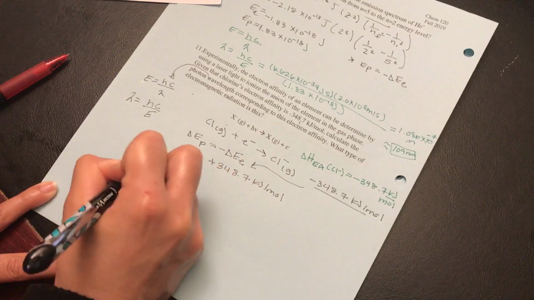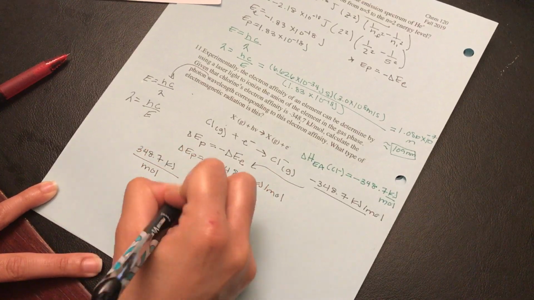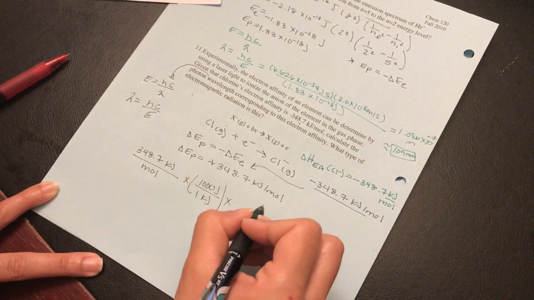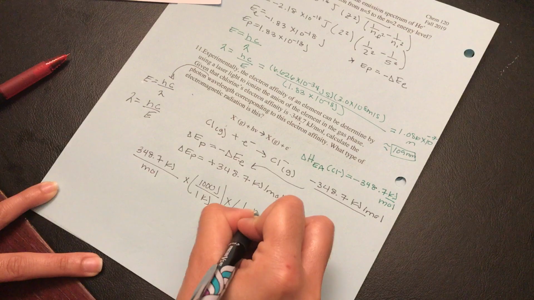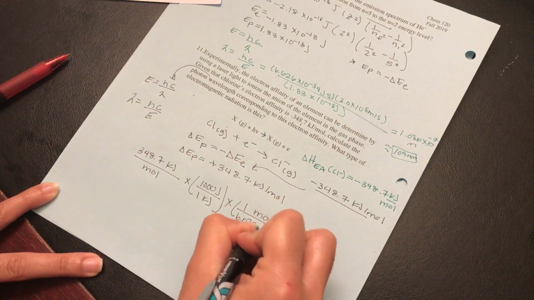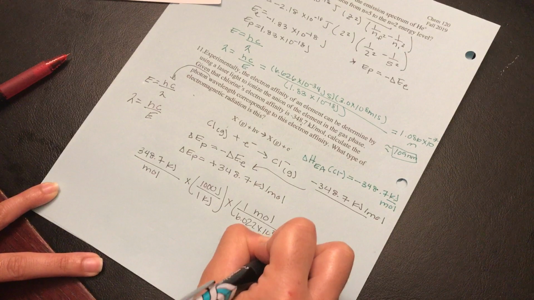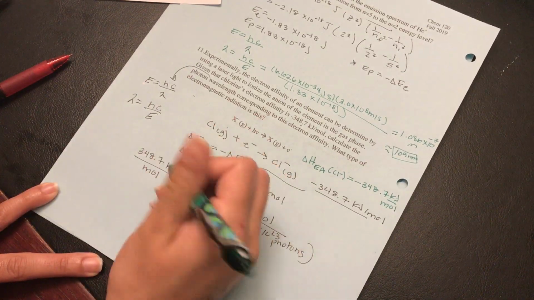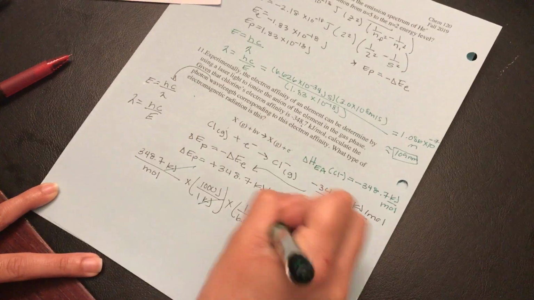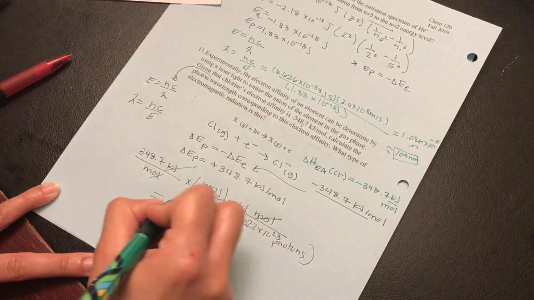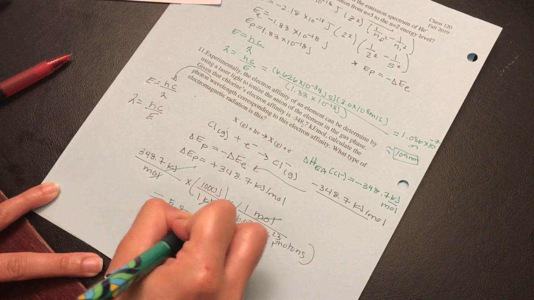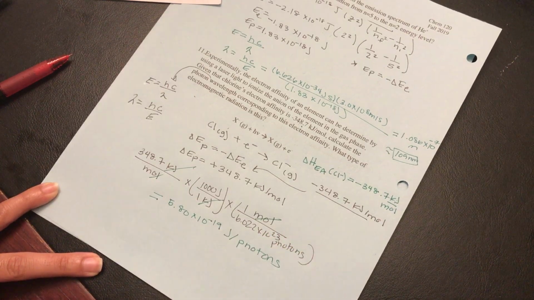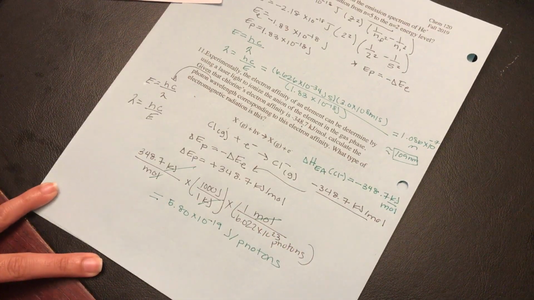348.7 kilojoules per mole times 1,000 joules over 1 kilojoule times, since I want my photons, I invert Avogadro's number, to then get rid of my kilojoules and my moles, and I'm left with 5.80 times 10 to the negative 19 joules per photon. Now that I have that, I can plug it in and solve for my wavelength.